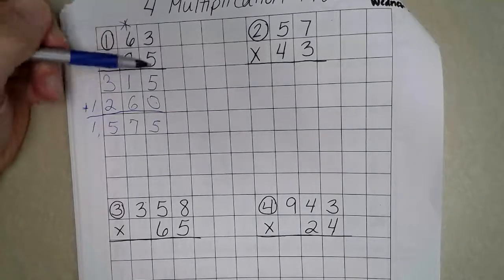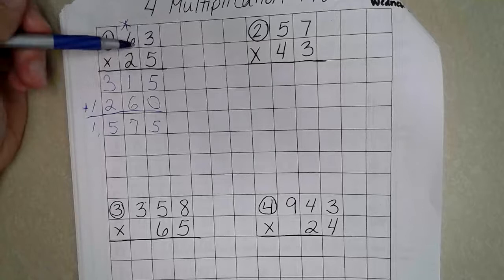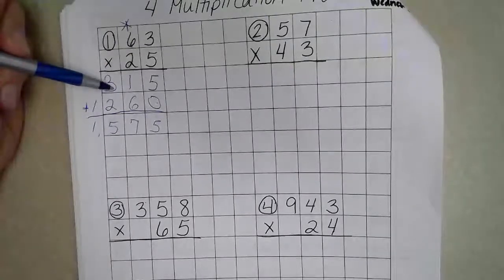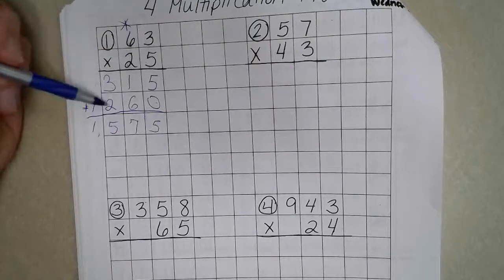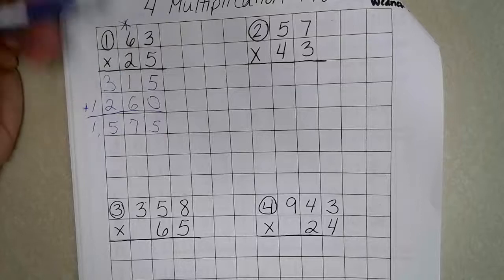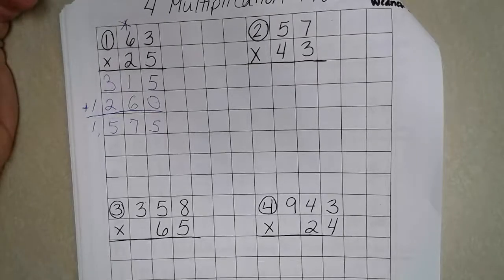So we have two partial products here. We took 5 times 63, got 315. And then we took 20 times 63 and got 1,260. And then we added the two partial products.